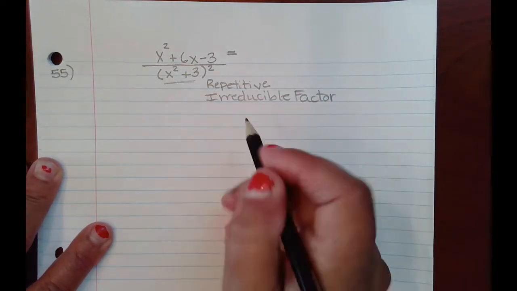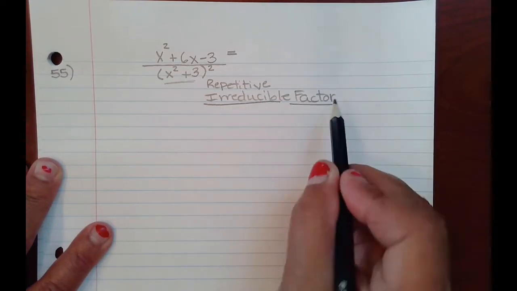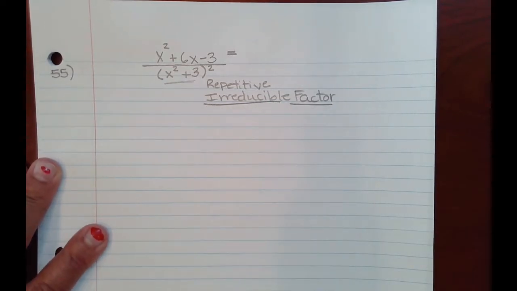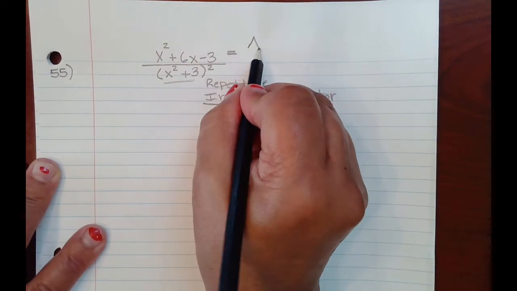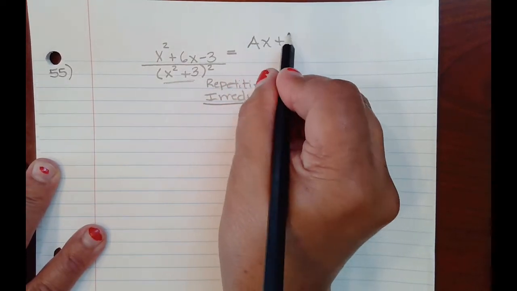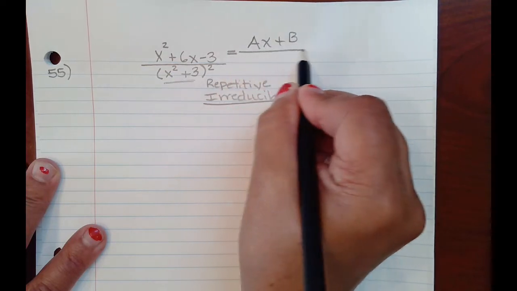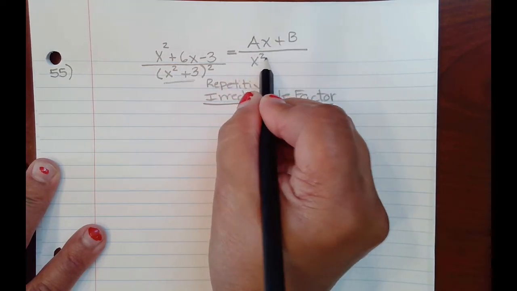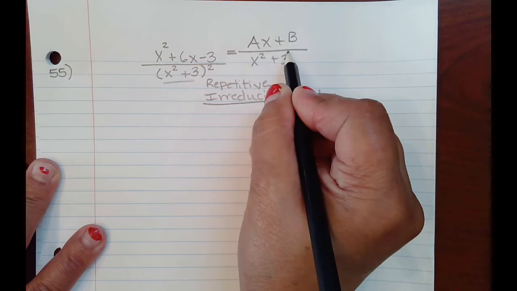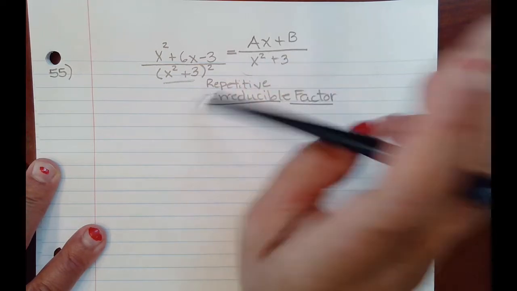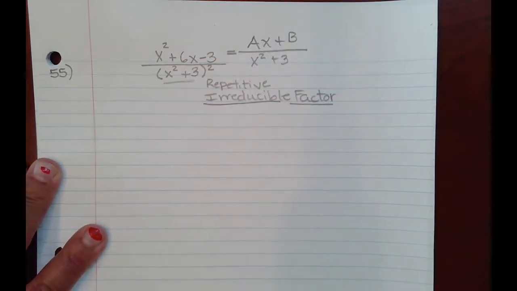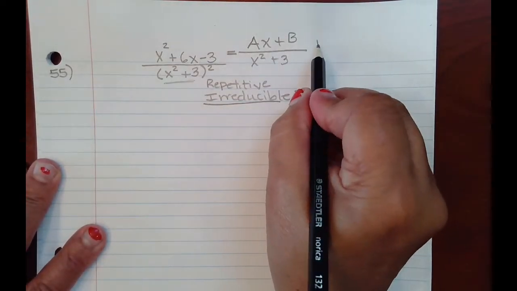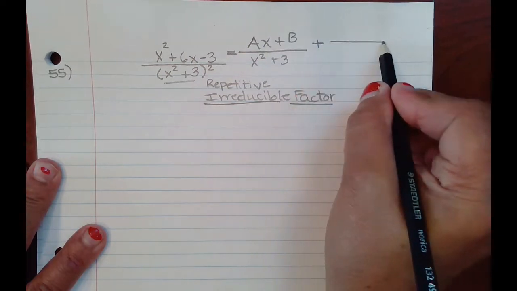And because it is an irreducible factor, it's those numerators that you're going to assign to them cannot just be a constant, it has to be a linear expression like this. Ax plus b assigned to the irreducible factor of x squared plus 3. But right now we're talking about it to the first degree. That's why I'm not putting a parenthesis around it, because it's just to the first degree. Next, we'll build up to second degree on that irreducible factor.